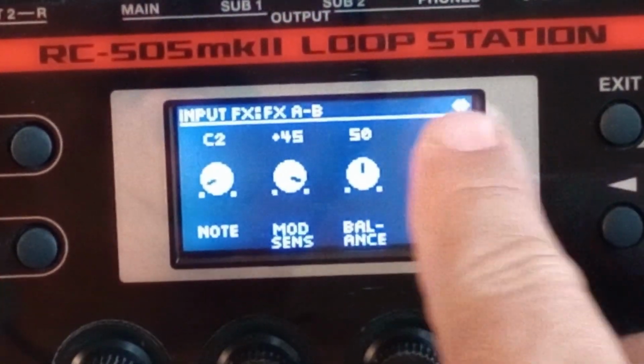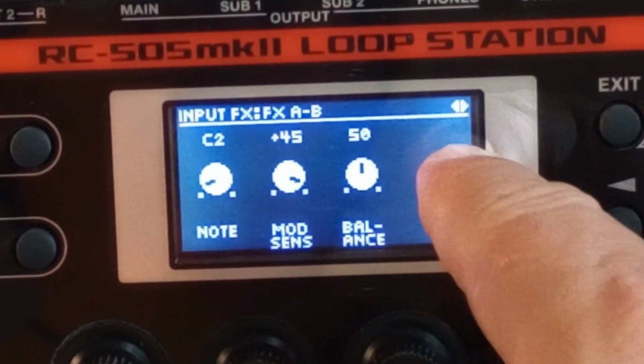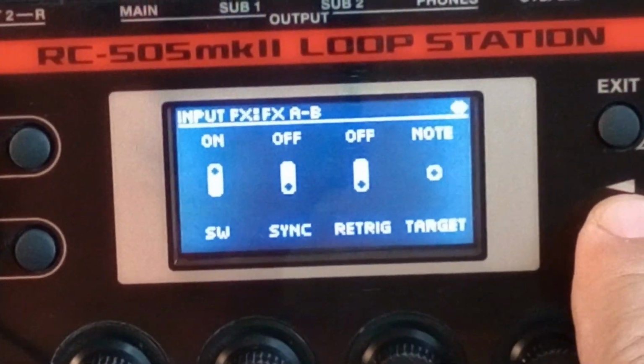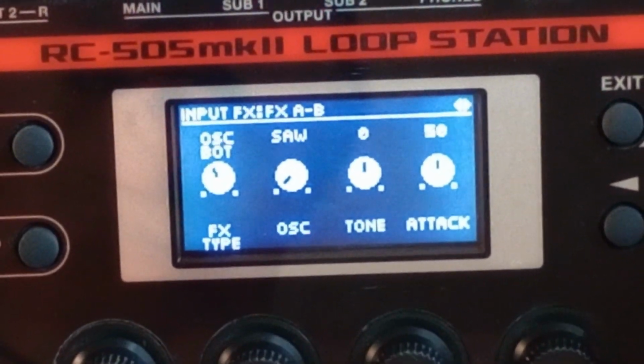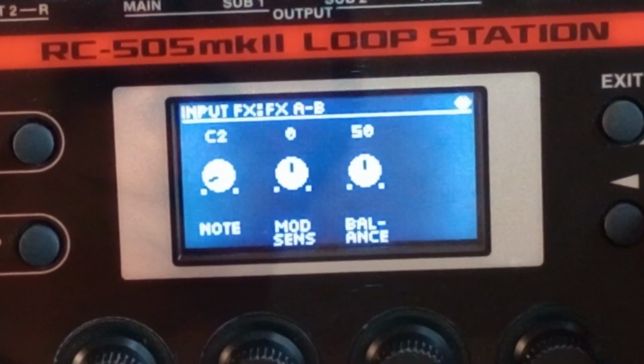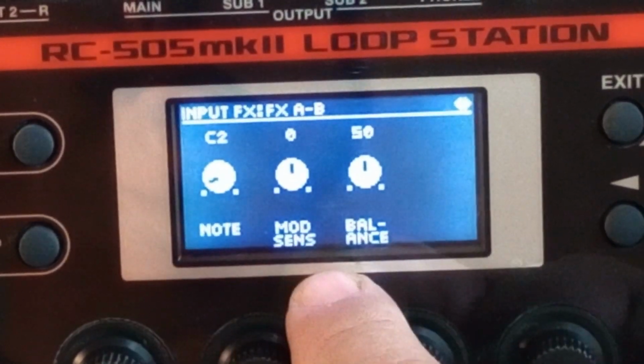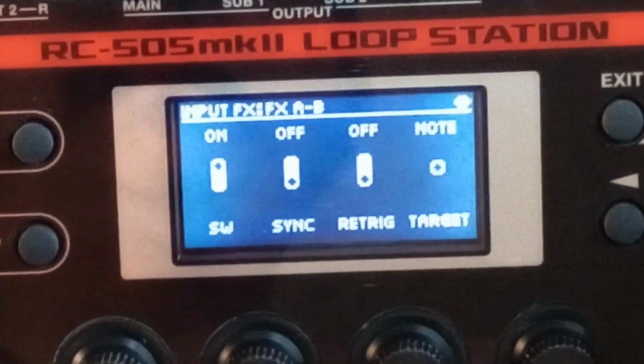Next up, every time you see these left and right arrows, there's more options within that actual parameter. So I'm gonna go right. It's gonna take me to this next one. You have your notes, the mod sense, and the balance.